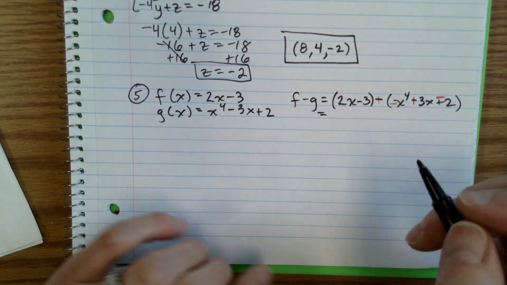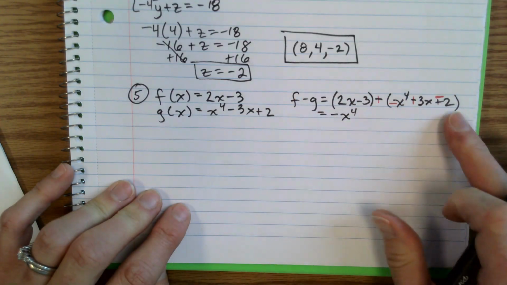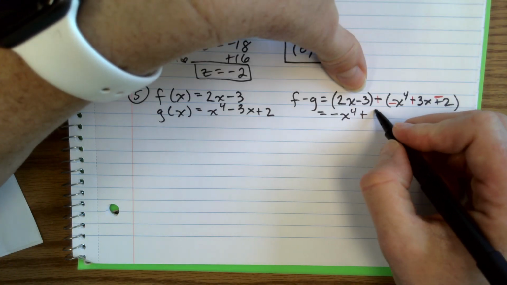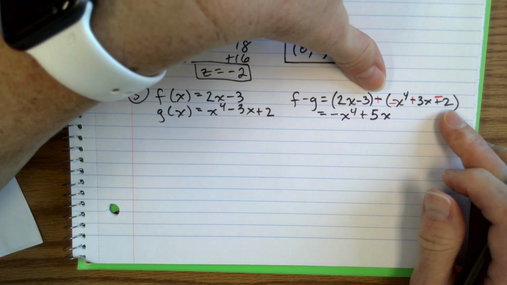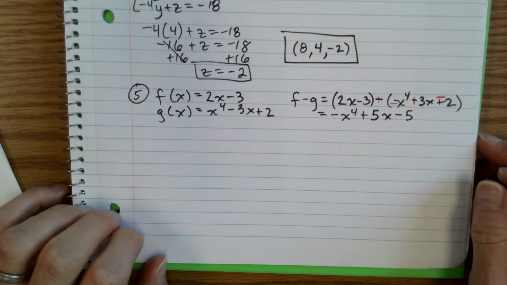Then we combine like terms. I only have one x to the fourth term, so it's a negative x to the fourth first, no cube, no square. Then we combine our x's. 2x plus 3x is 5x. Combining our negative 3 plus a negative 2 is minus 5. So that would be f minus g.